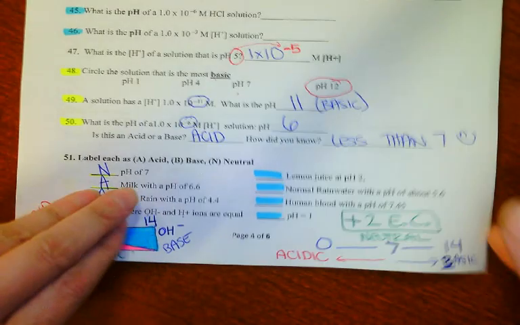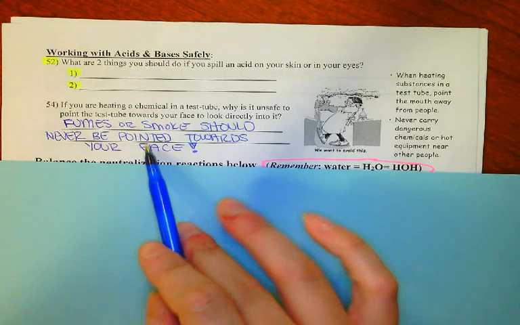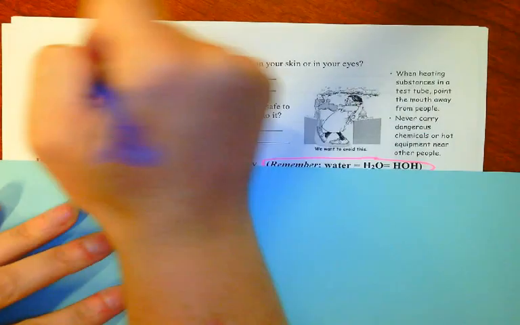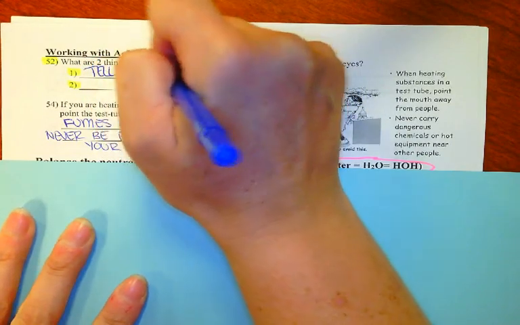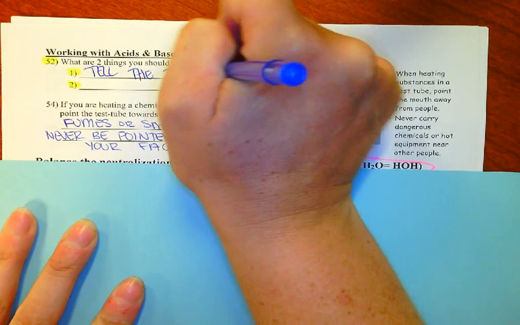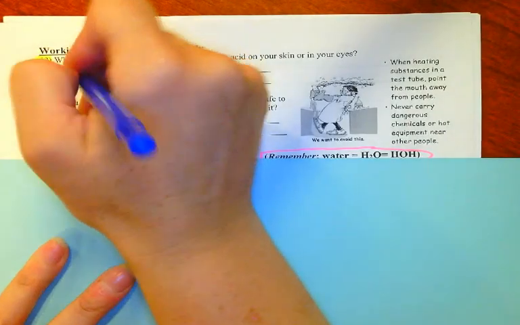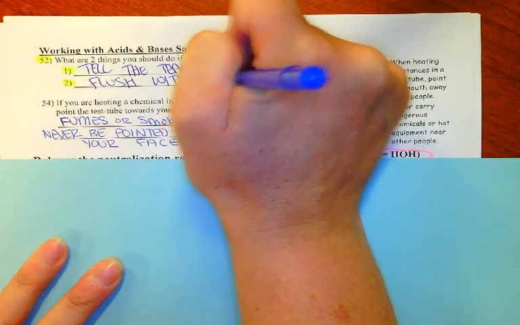Page 5. We're talking about some safety stuff here on page 5. Okay. So I'm going to let you take a look at this one, number 54. But number 52 says, what are 2 things that you should do if you spill acid on your skin or your eyes? Okay. The first thing you need to do is tell the teacher. Okay, maybe you start screaming, but tell the teacher. And then the best way to neutralize acid that's safe for your body would be with water. So you're going to flush it with water. So in the case of your eyes, you'd use the eye wash station for at least 20 minutes is the rule.